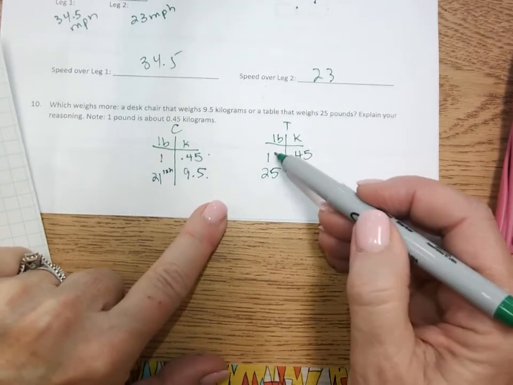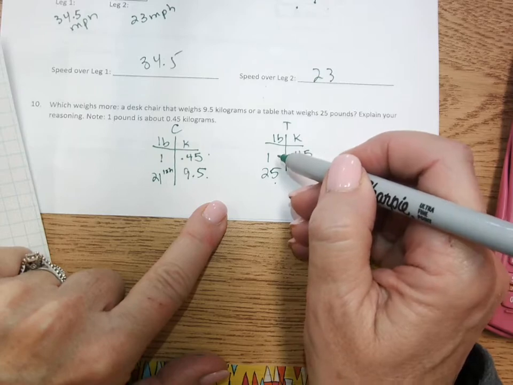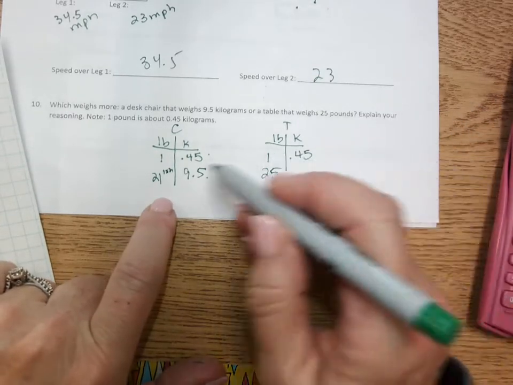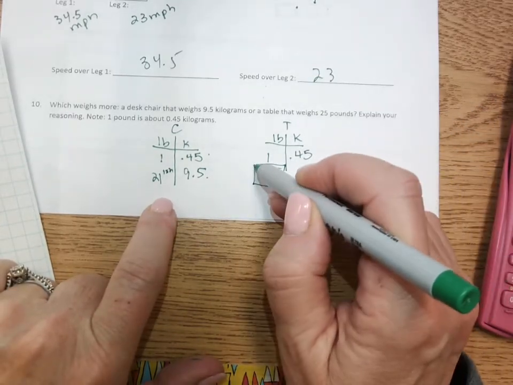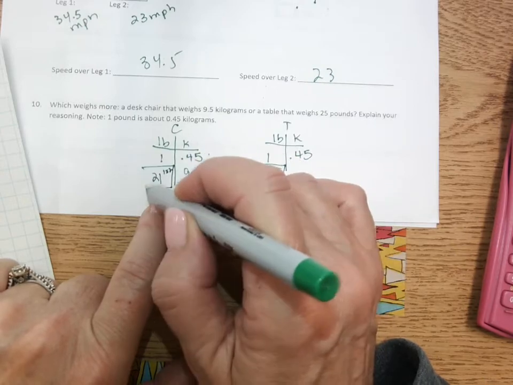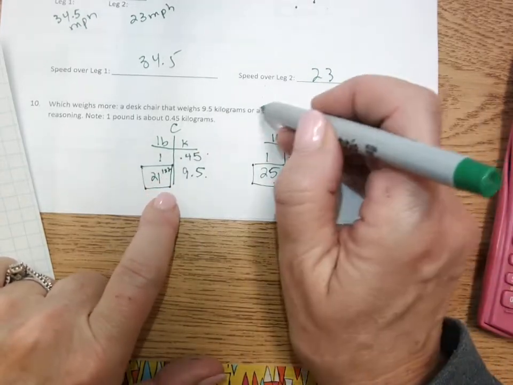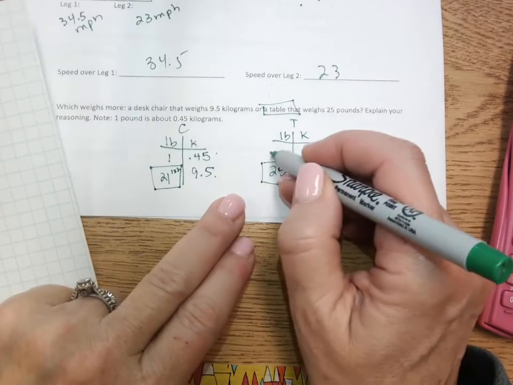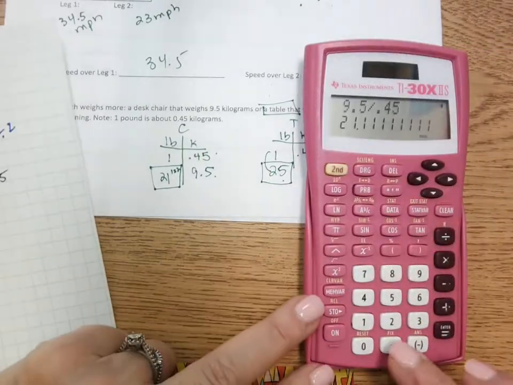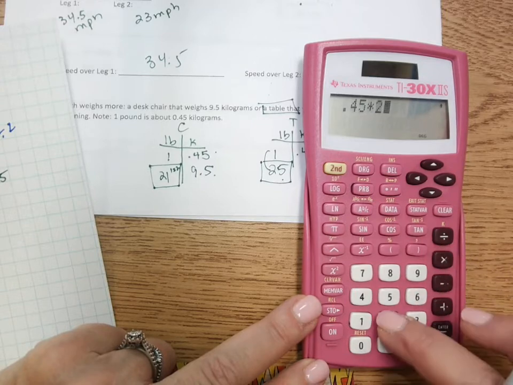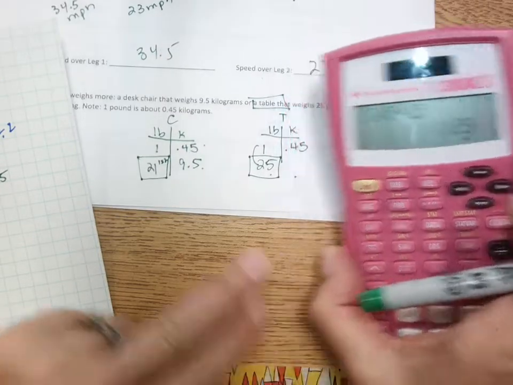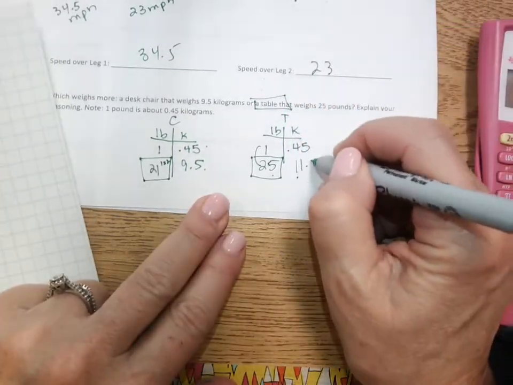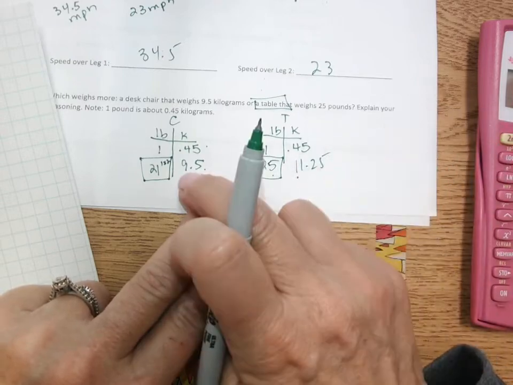So which one's bigger, 25 or 1? So, oh, I'm done, right? So here, this is 25 pounds. This is about 21 pounds. So which one weighs more? The table. If I wanted to continue it and look at it in kilograms, 0.45 times 25 equals 11.25. So 11.25 kilograms is greater than that.